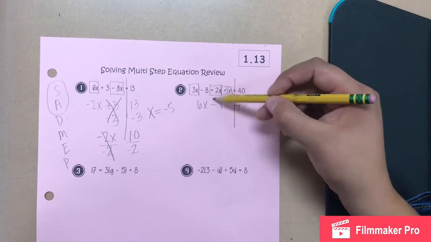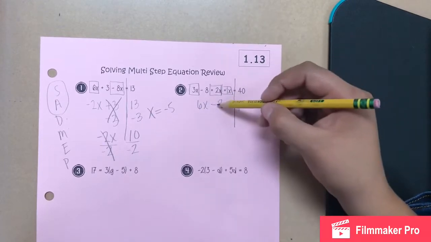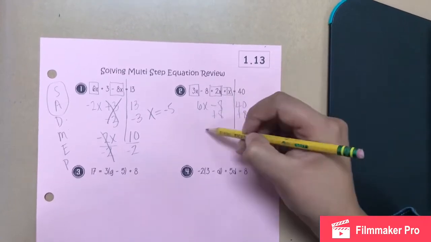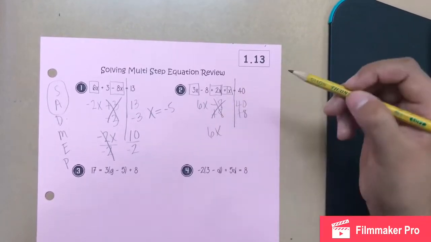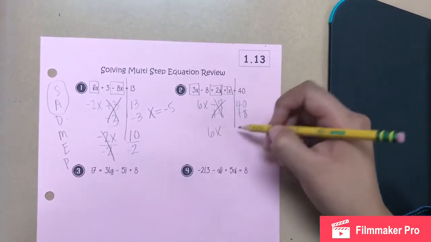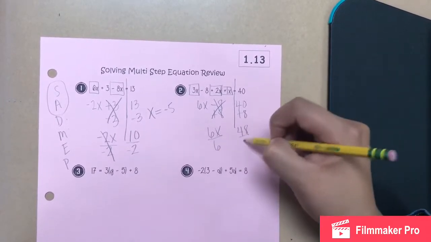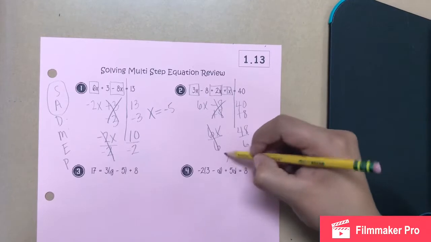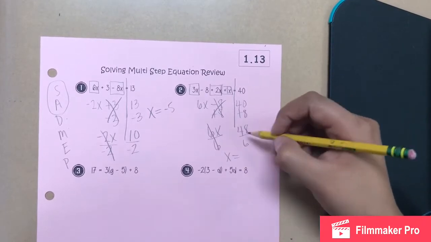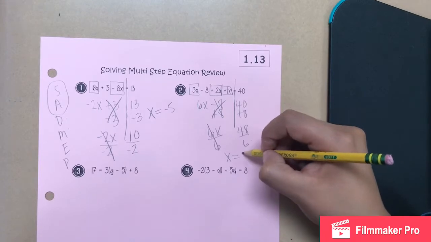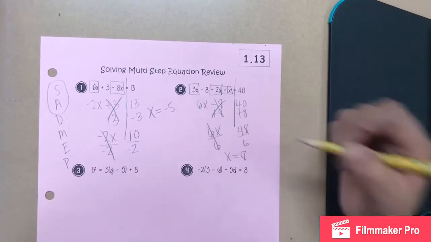I need to take care of the subtraction before I can divide. So the inverse of minus 8 is to add 8 to both sides. So 6x, because the 8's cancel, equals 40 plus 8 is 48. Then I divide by 6, because the inverse of multiplication is division. So x equals 48 divided by 6 is 8. Yes, 8.